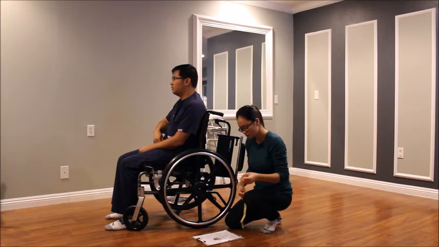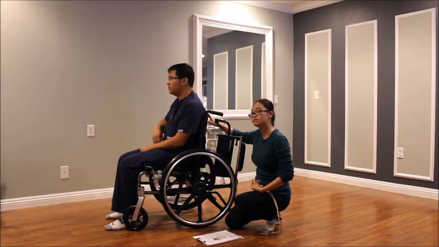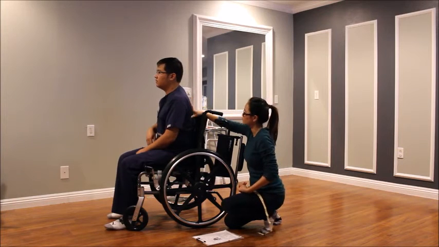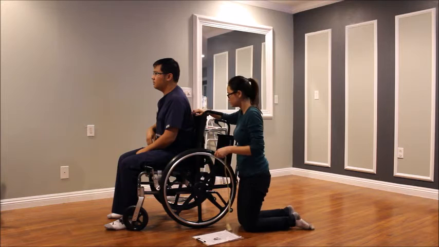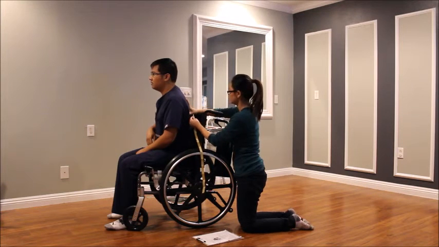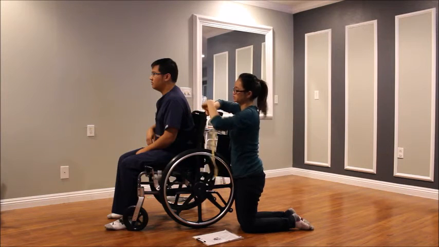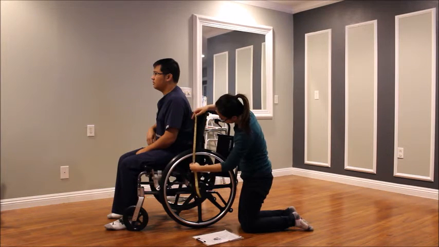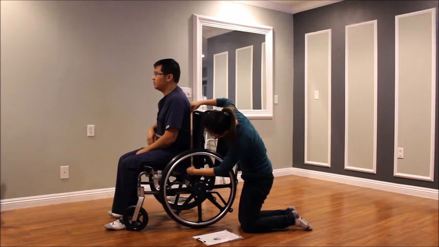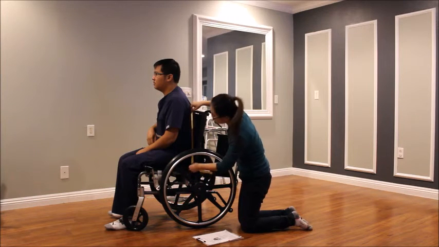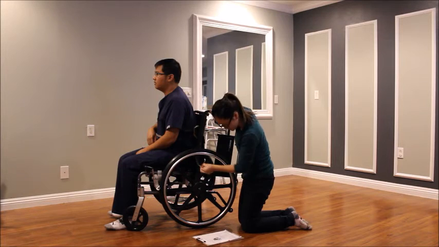So what we do is we measure for the mid-back of the scapula. Right here, usually it's about 1 or 2 inches down to the scapula. So from there, okay, find the scapula. From there, you measure down to the buttocks region. And that's about 17 inches.